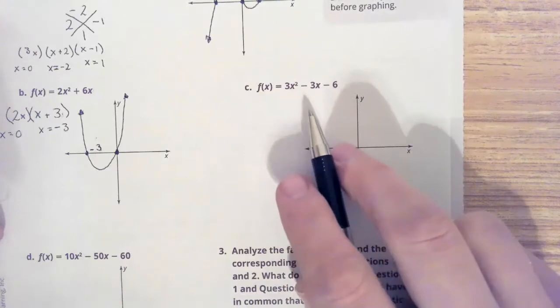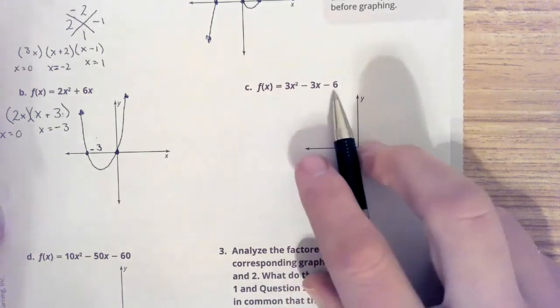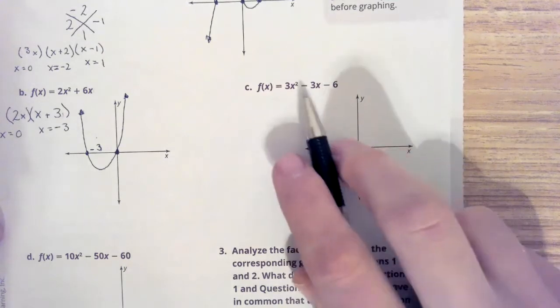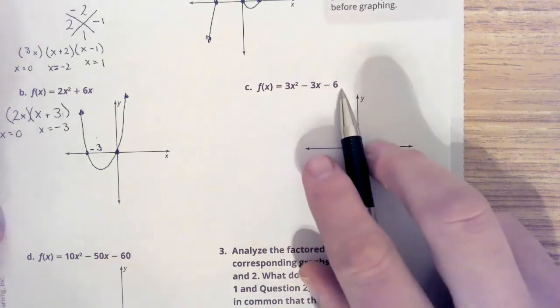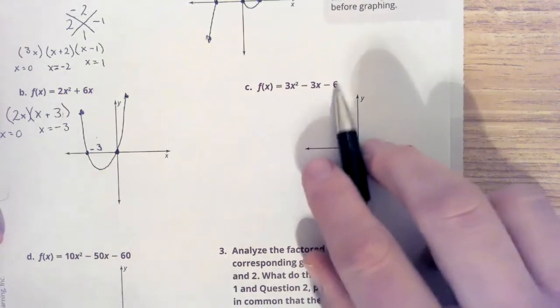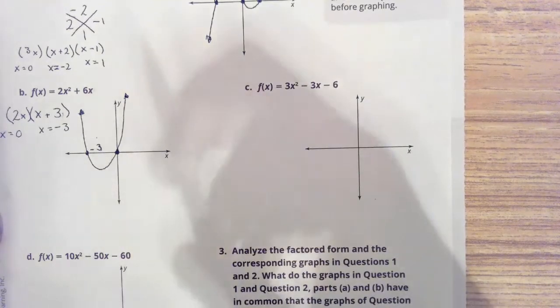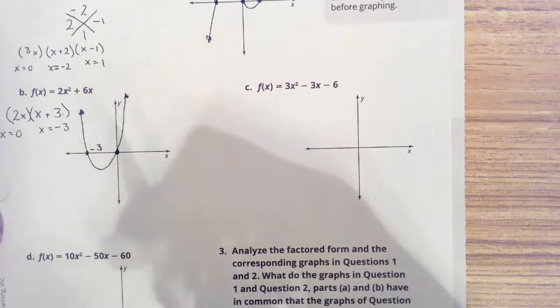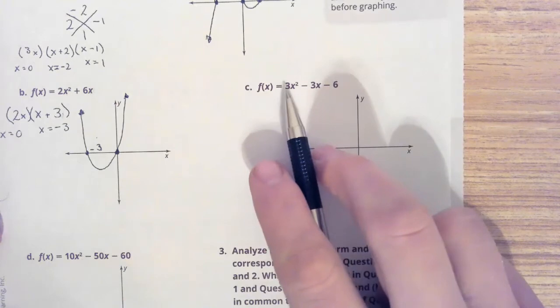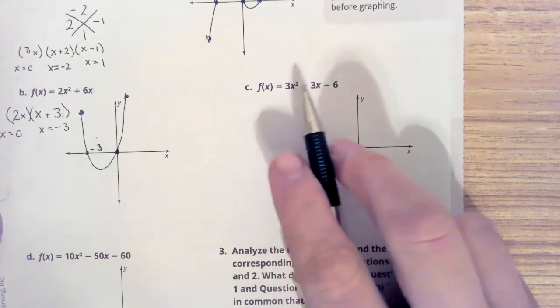3x squared minus 3x minus 6. Very similar to that first one that we did. But this time, not all three terms here have a variable. So we're not going to be able to factor out a variable. The 6 doesn't have a variable attached to it. So again, no variable can be factored out. We can still factor out a constant though. We can still factor out 3 because 3 can go into both 3, -3, and -6.